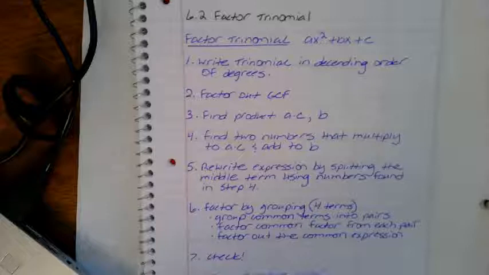Step 6, factor by grouping. Group common terms into pairs. Factor a common factor from each pair. And then factor out the common expression, and then step 7 would be to check.